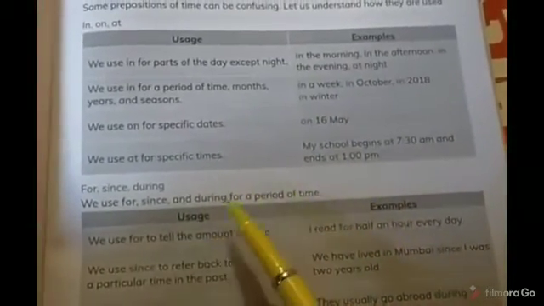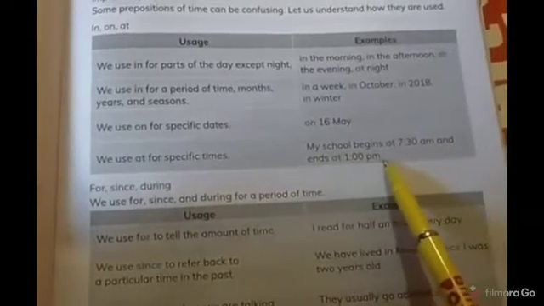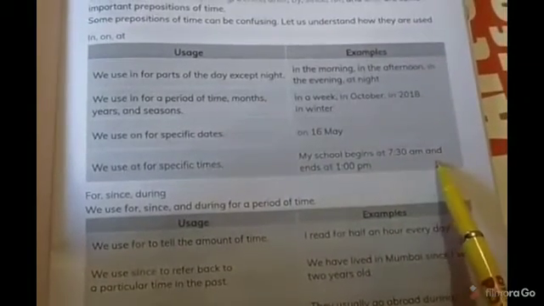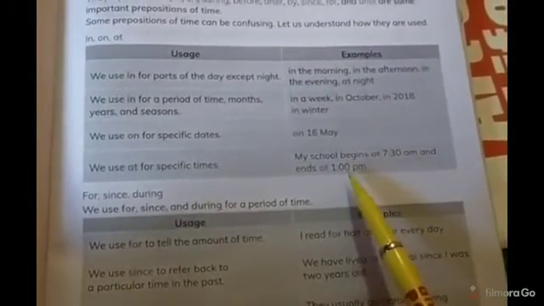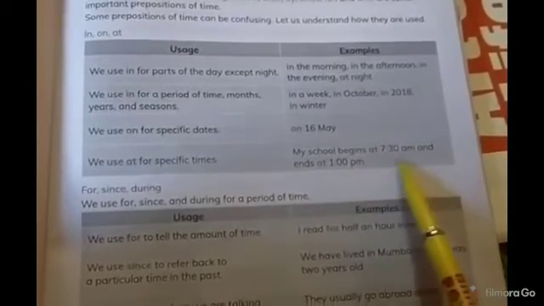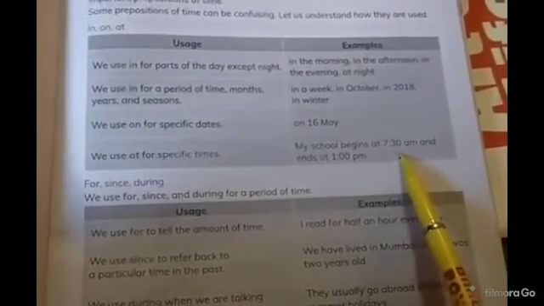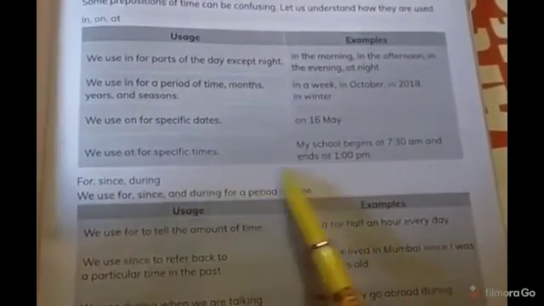Remember one thing, when we have a specific time, like my school begins at 7:30 a.m. and ends at 1 p.m. It means this is a kind of specific time, right? So that's how it works.